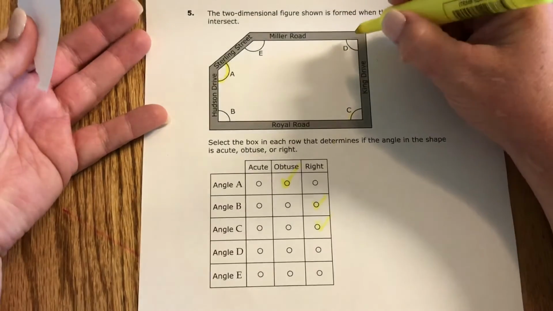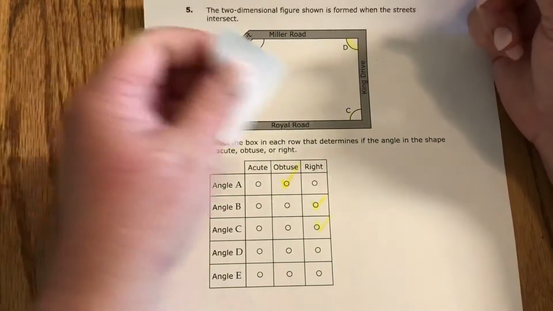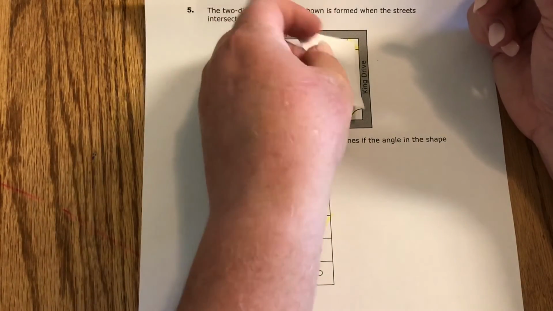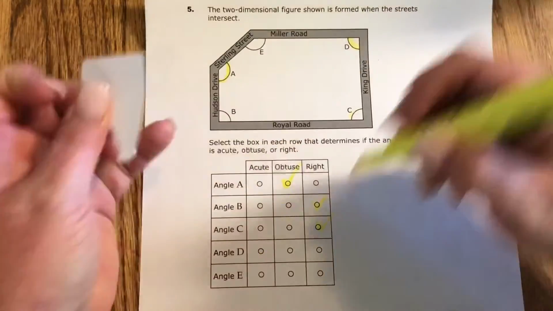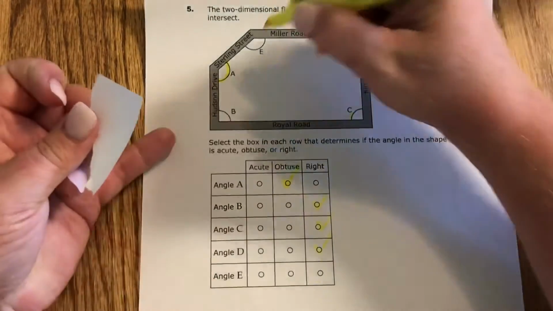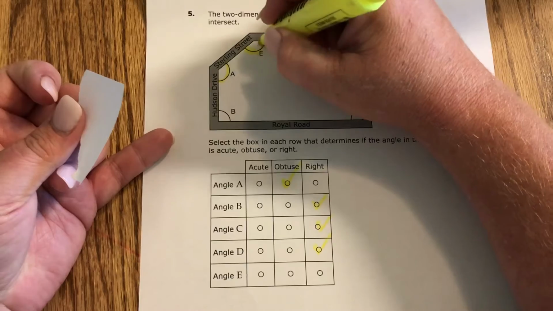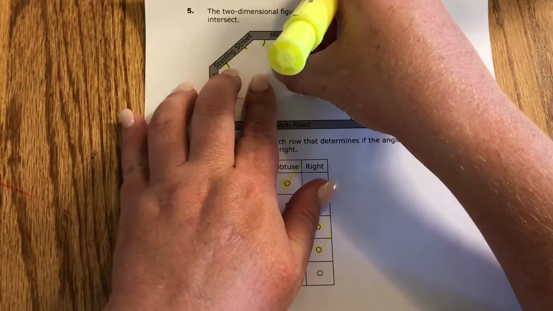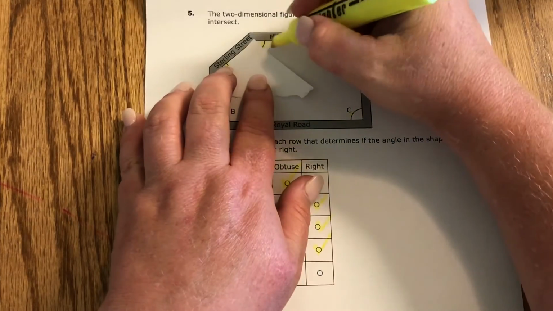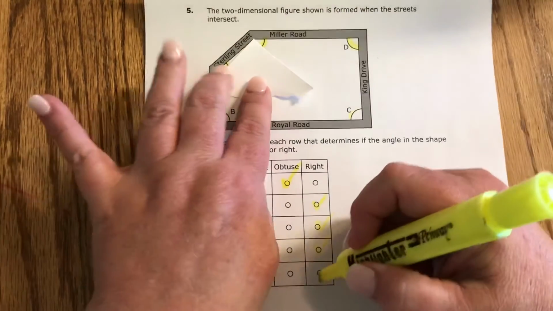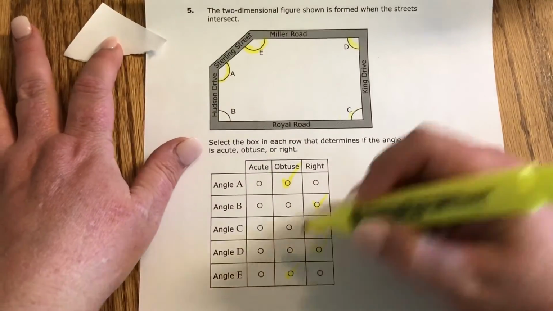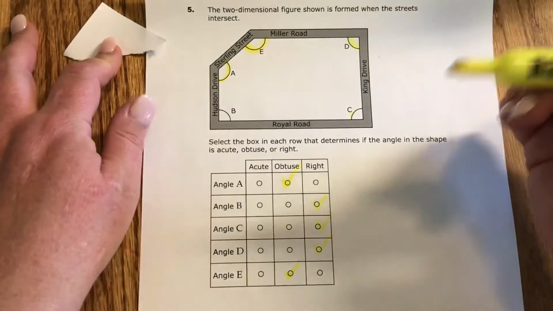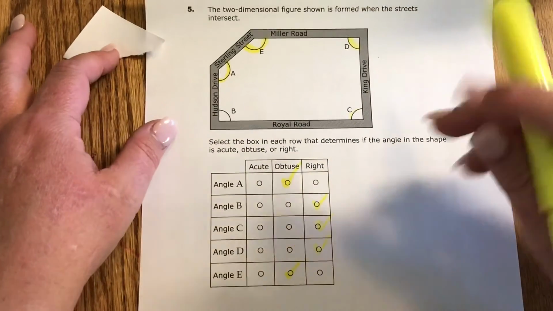Angle D, well, goodness, it's got to be a right angle too, but let's try it. Fits perfect. And now angle E looks larger than a right. Let's go try it out. Okay, I'm going to line it up straight with this line, and I see the big gap. That's larger than a right angle, so that's obtuse. There were no acute angles here, but that's okay. That's just the way this map was drawn.